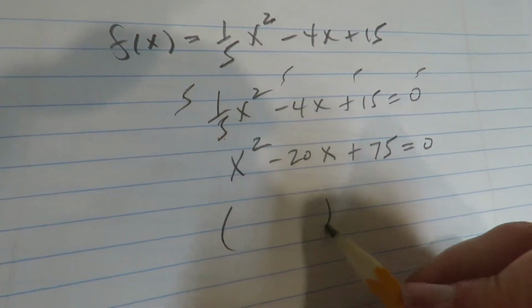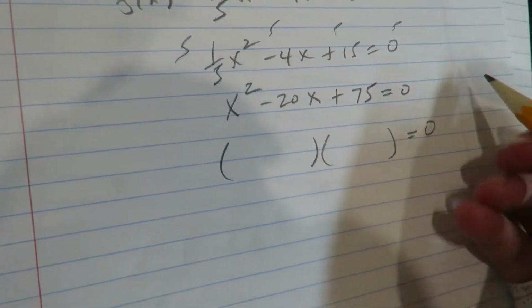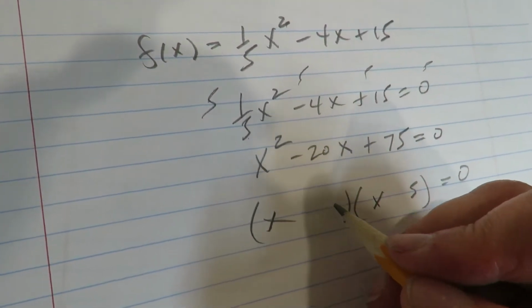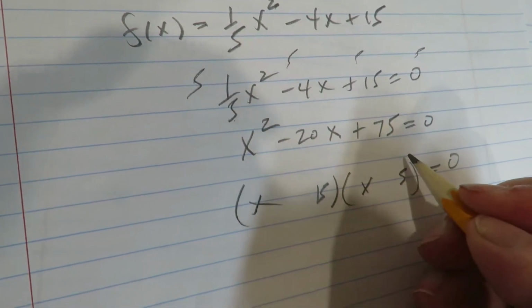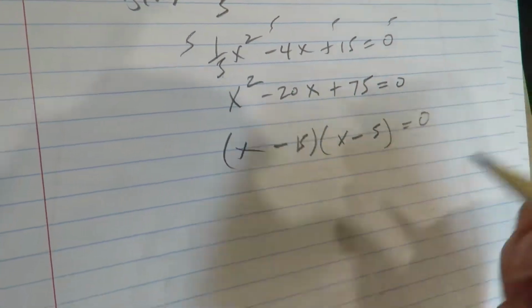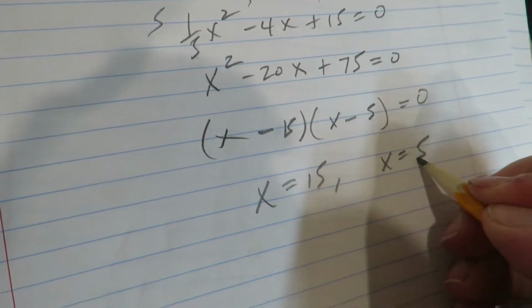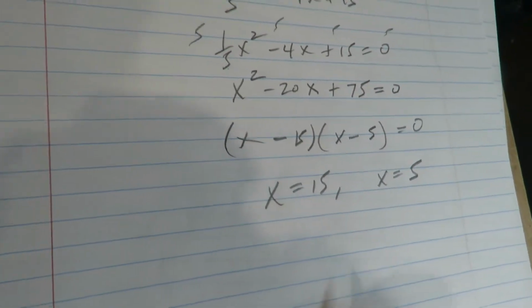Right, so since this factors, the easiest thing to do here is to do the 5 times the 15. And let's see, they both have to be negative. So x equals 15 and x equals 5. So that's the easiest way to do it.